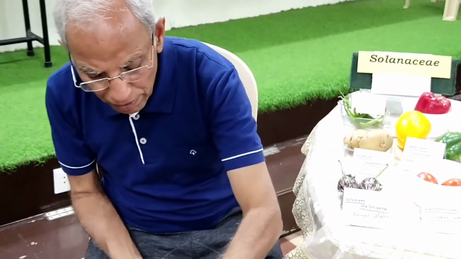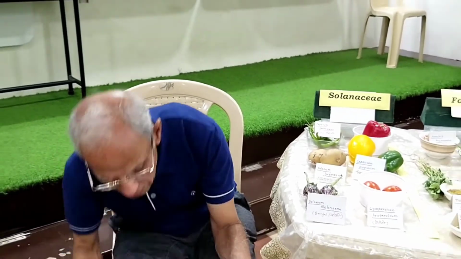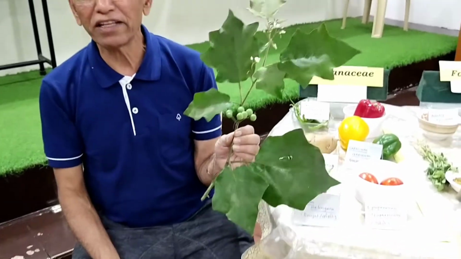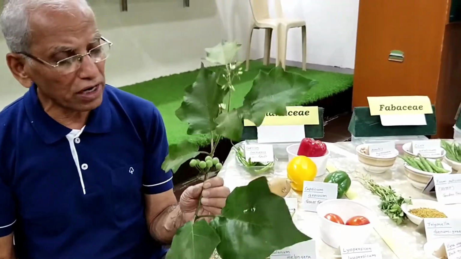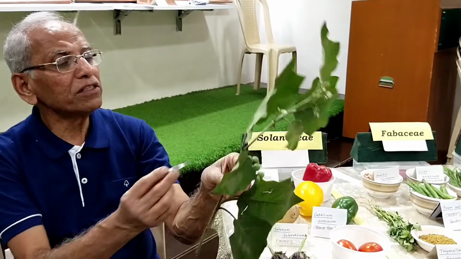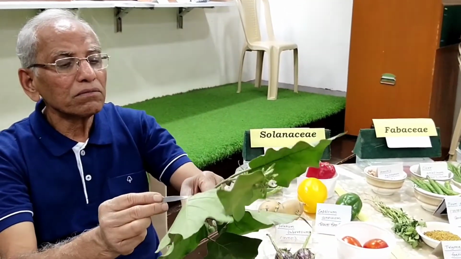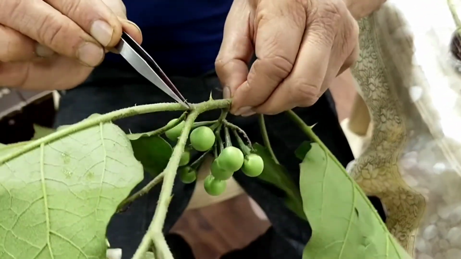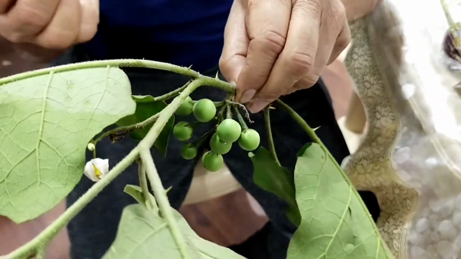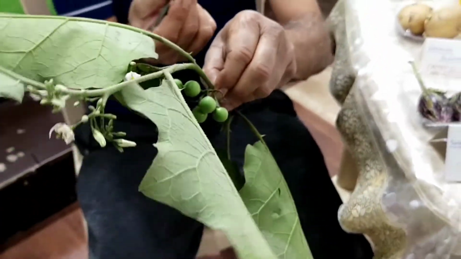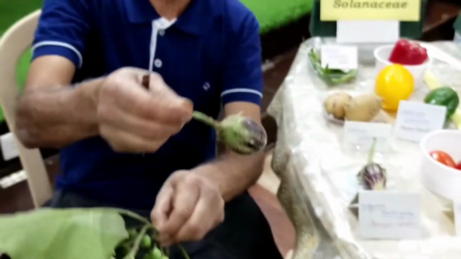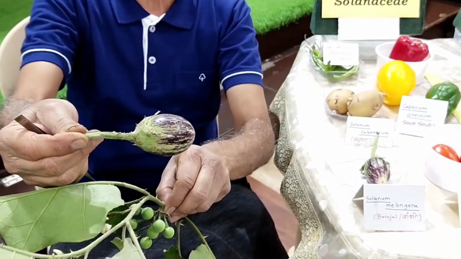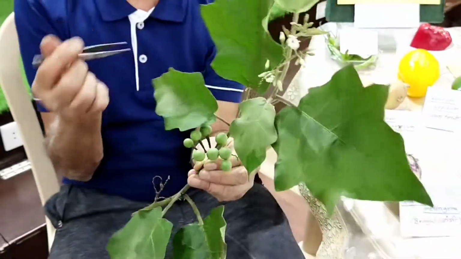We have one more example, and that is again a wild plant, and we could not identify the species, but it's a Solanaceae family surely. You can see the spiny projections on the stem, which is again a peculiarity of some of the Solanaceae species. Even on the brinjal, you know that there are spines, as you can see in the brinjal. So spiny parts are rather common in the Solanaceae.